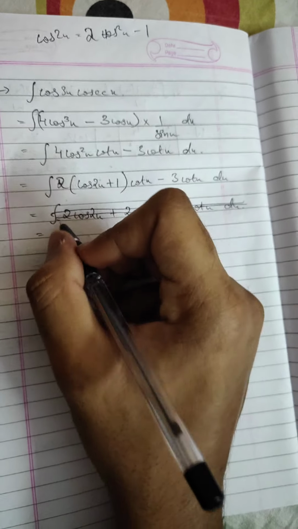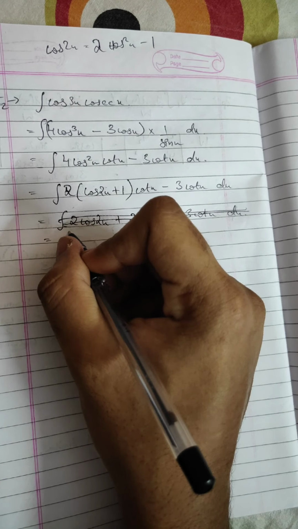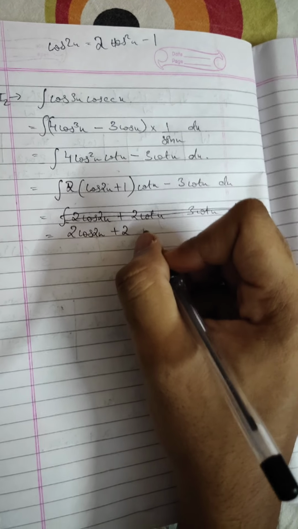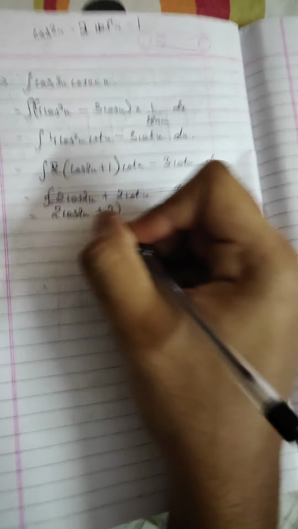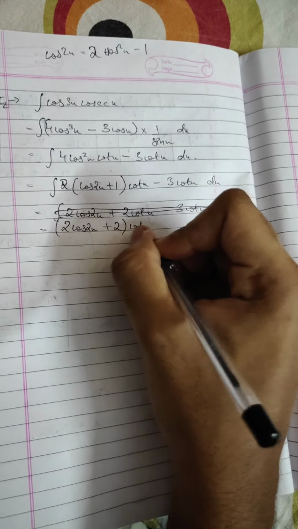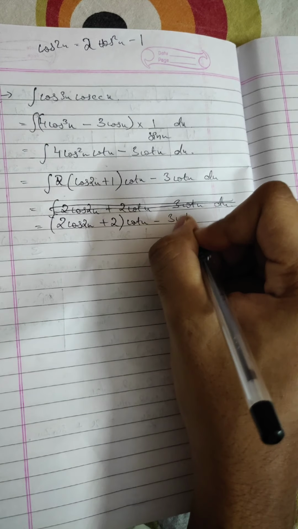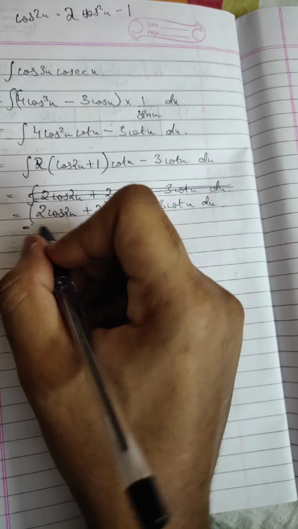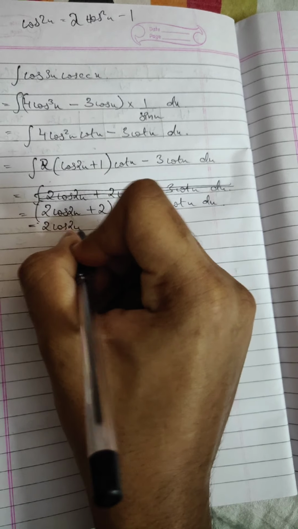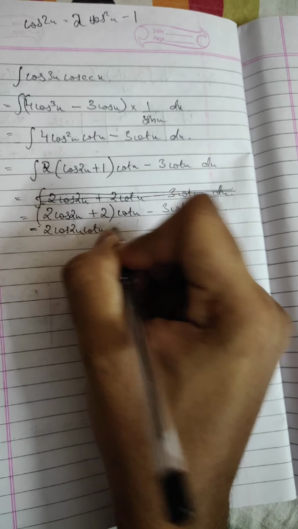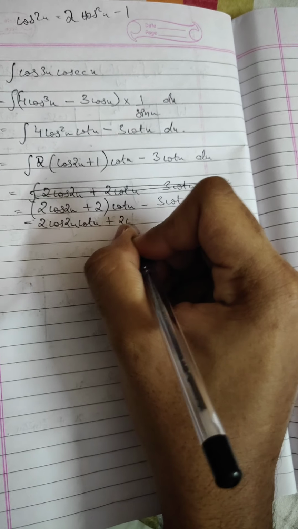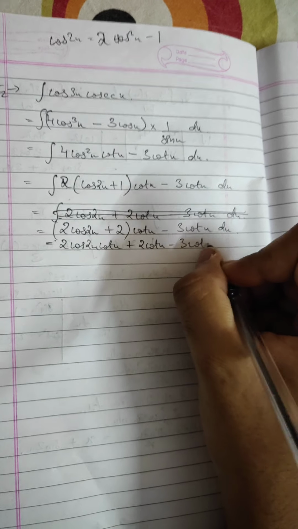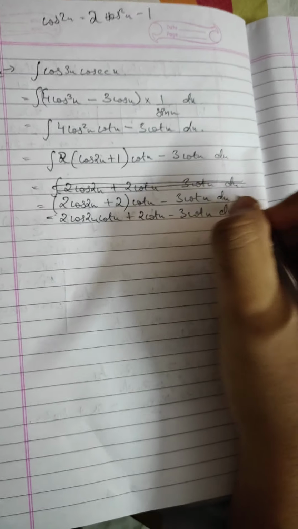So what I'll do is we have 2 cos 2x plus 2. Now this whole thing should be multiplied into cot x again, minus 3 cot x dx. So now this is 2 cos 2x cot x plus 2 cot x minus 3 cot x dx.